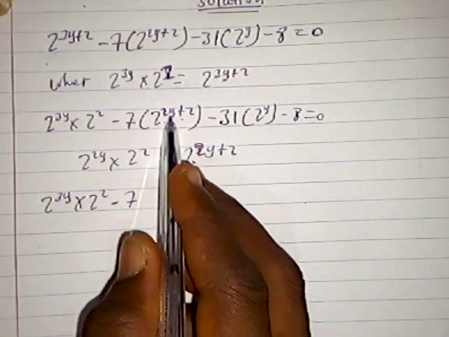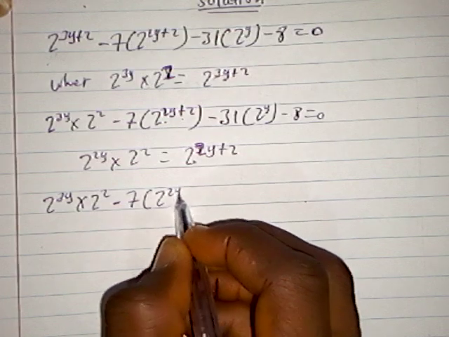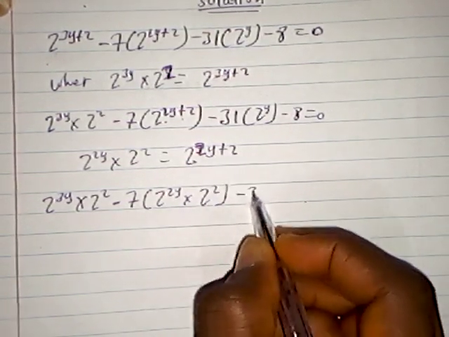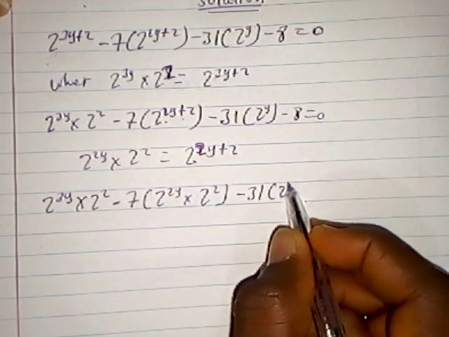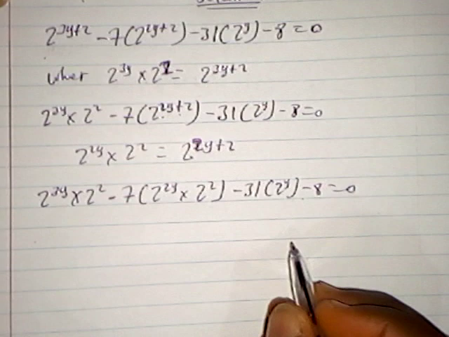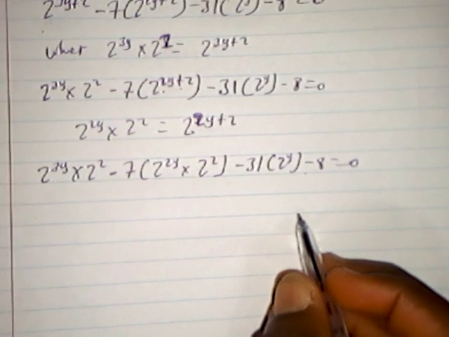2 raised to the power 2y plus 2, we are going to put now as 2 raised to the power 2y times 2 raised to the power 2, minus 31 into 2 raised to the power y, minus 8 equals 0. I hope it's understandable. What next?